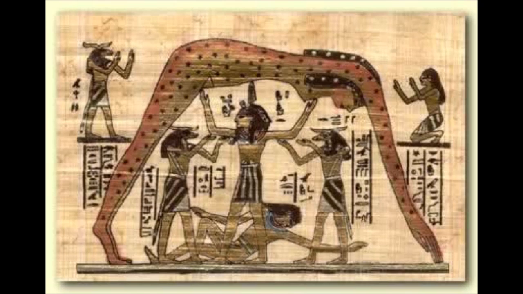Nut is the heaven or sky, and Geb is the earth or soil or the mound, the primordial mound, as it is sometimes referred to by scholars, and from the translations of certain stories, depending on how they want the story to be interpreted in the text.